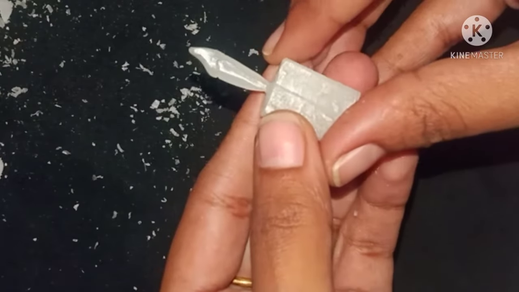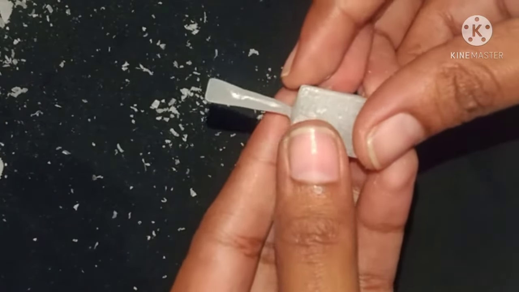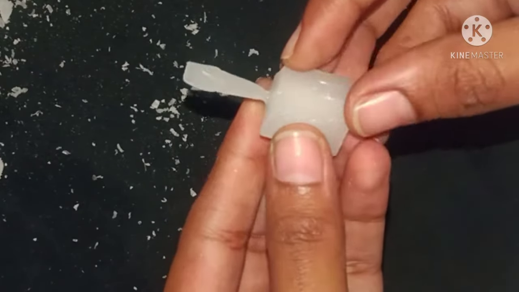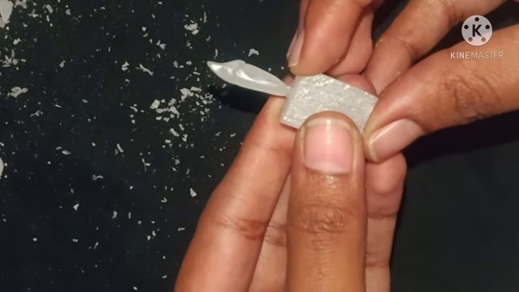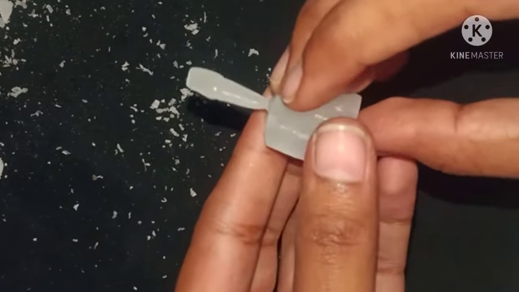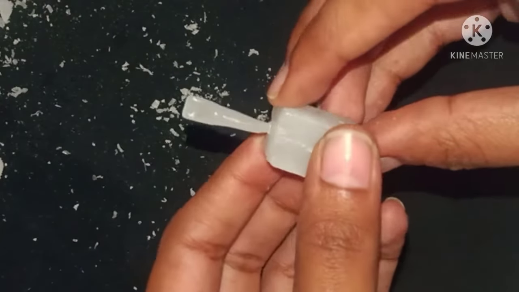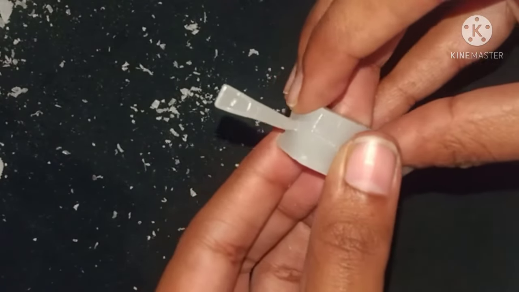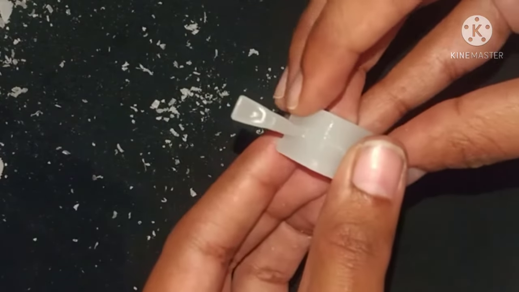We completed our carving of the right mandibular central incisor. This is the labial surface with the distal curvature of the root. This is the mesial, and this is the distal surface. This is the lingual surface with the V-shaped lingual fossa.